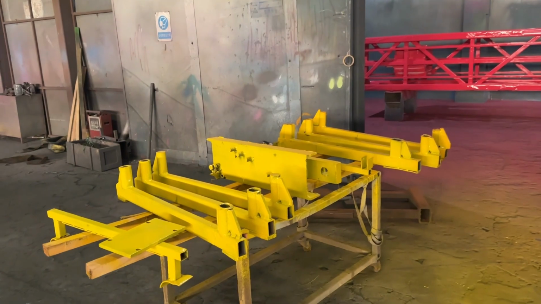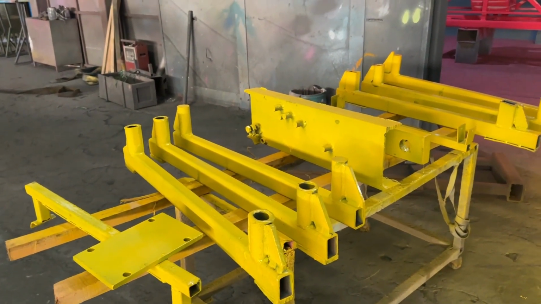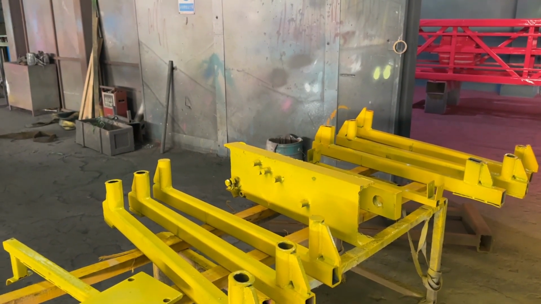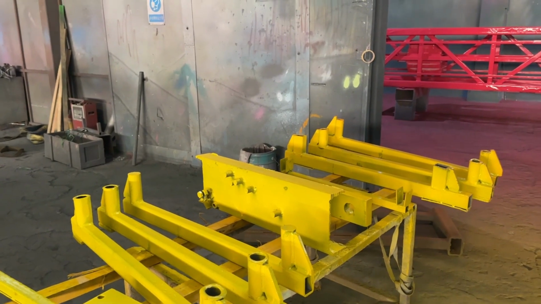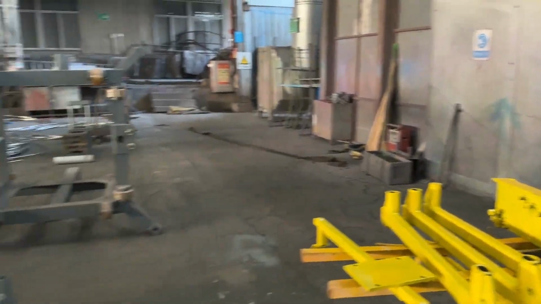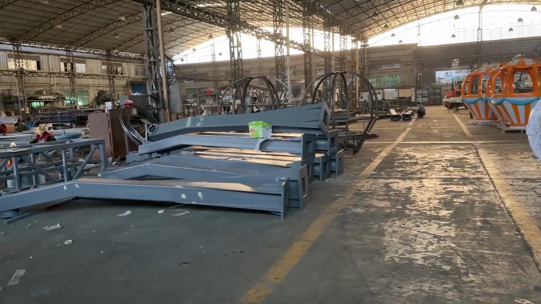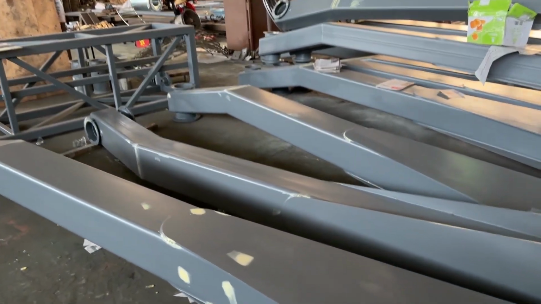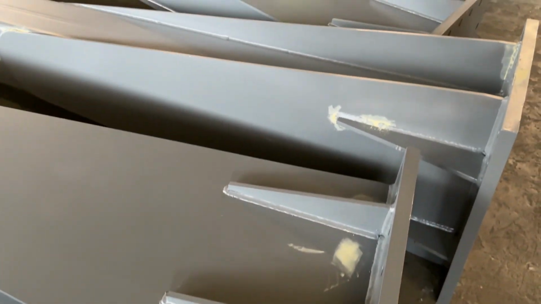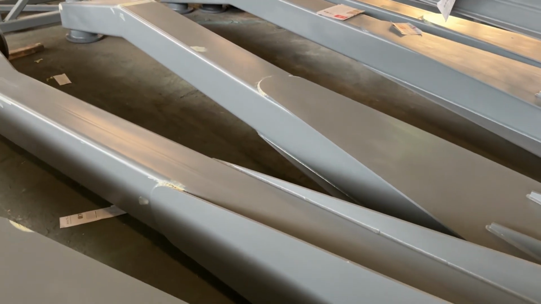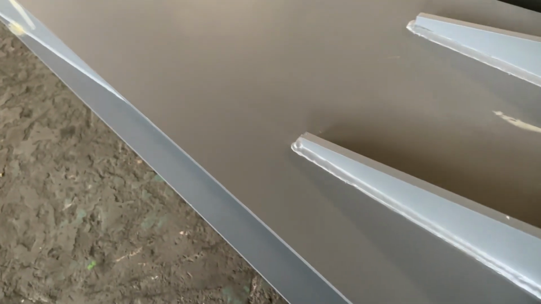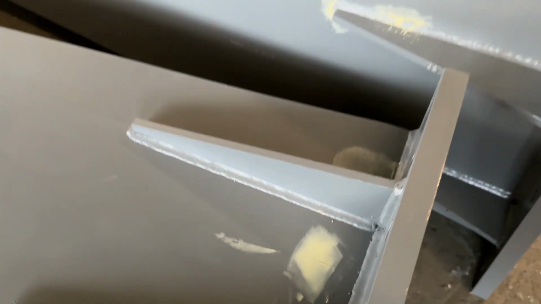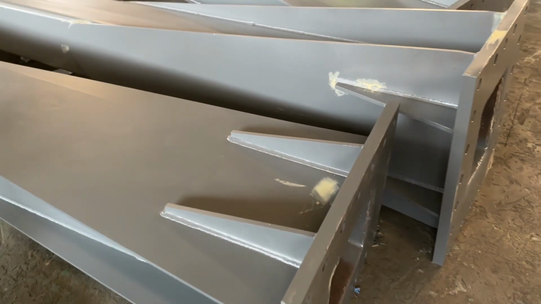This one has just finished the first painting. We wait for it to dry, and then we arrange the second one. Okay, as you can see, the gray one, like this one, it is ready. It means it is ready to ship out. As you can see, all of the details have a very nice finish. The painting is very nice and prevents dust.